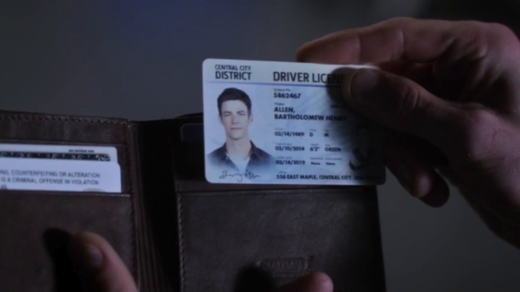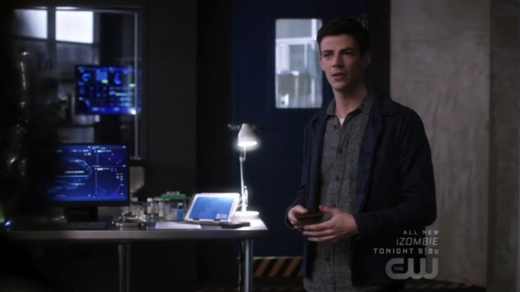Obviously, if you didn't know who Bart Allen is, he is Impulse, then Kid Flash, and at one point becomes The Flash. So he's a descendant of Barry Allen and Iris West. So I thought that was a nice little Easter egg, I guess you could say, and just bringing Bart Allen into the show without actually having the character there.